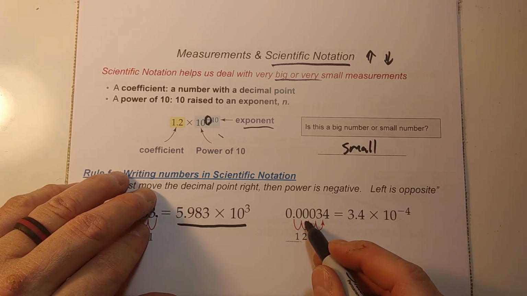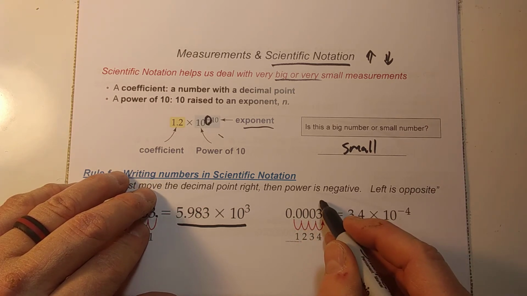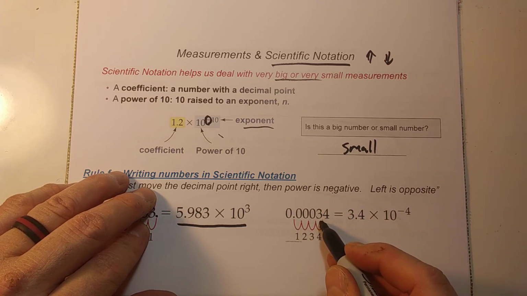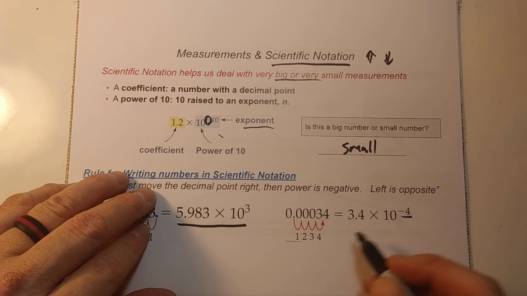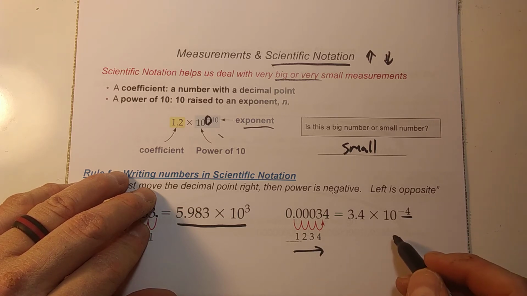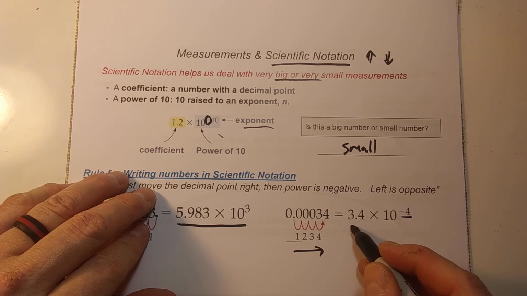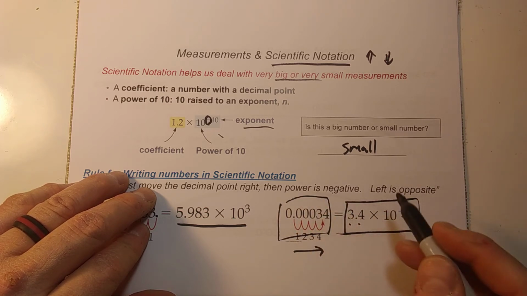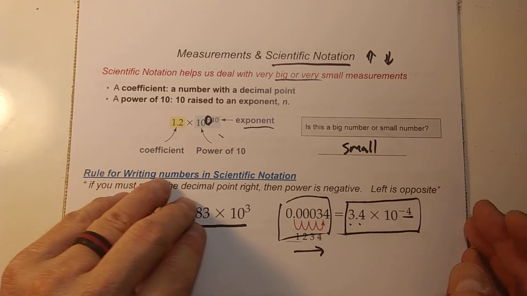This is 0.00034, there's only 2 sig figs. If we move the decimal point to the right for this small number, we had to move it over 4 spots going to the right, so it's negative 4. If you're going down, you're going to go negative, and this is still 2 sig figs. So either way, in scientific notation or in standard notation, we have not changed the number of significant figures in that measurement.